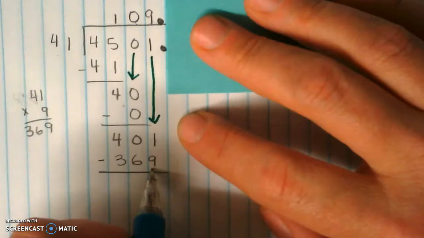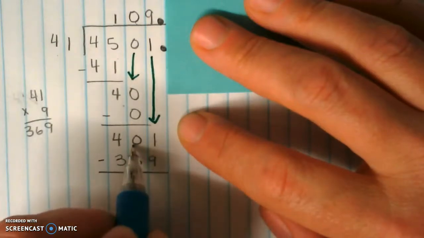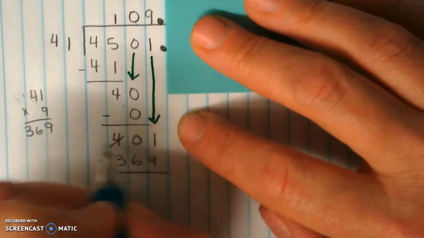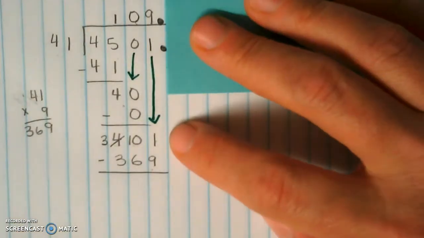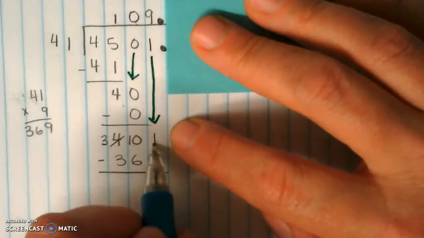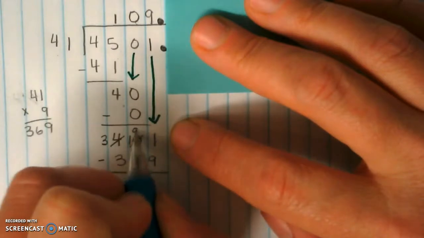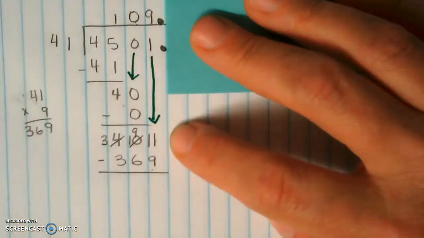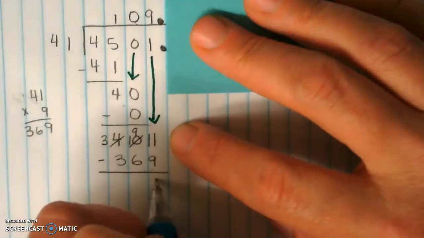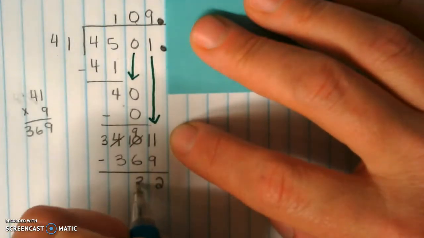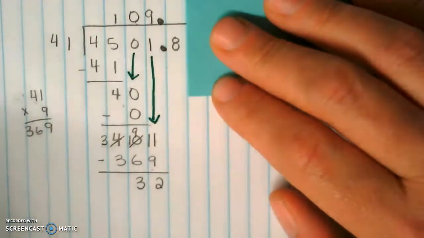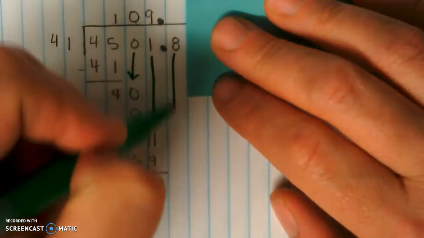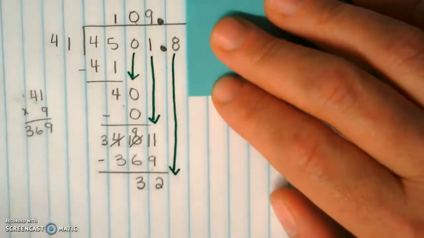If I have 1, I can't take away 9. So I need to borrow. I can't borrow from 0, so here I'm going to go to 4. My 4 is going to go to a 3, and then I'll regroup that 1, so 0 becomes a 10. Now if I have 1, I can borrow from 10. 10 becomes a 9, 1 becomes an 11. 11 minus 9 is 2, 9 minus 6 is 3. 3 minus 3 is going to give me nothing. So now I'm going to go ahead and drag down my next digit, which is an 8.